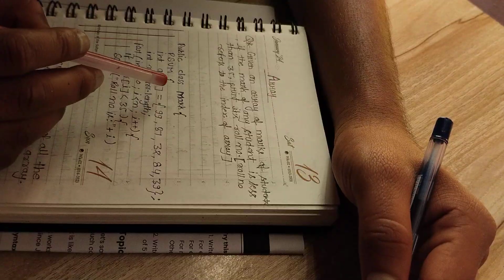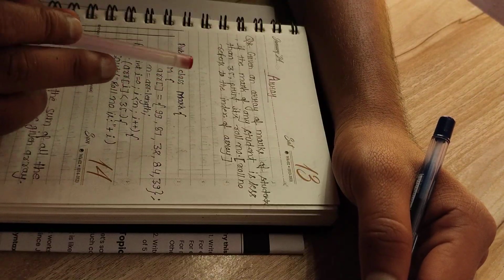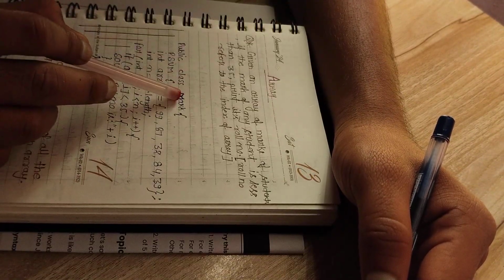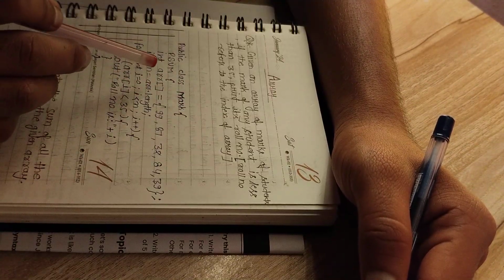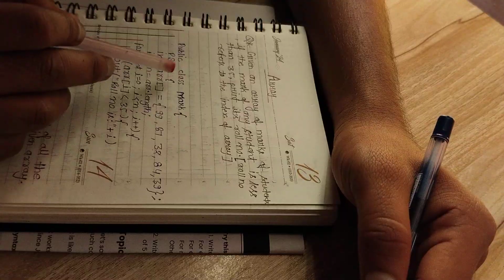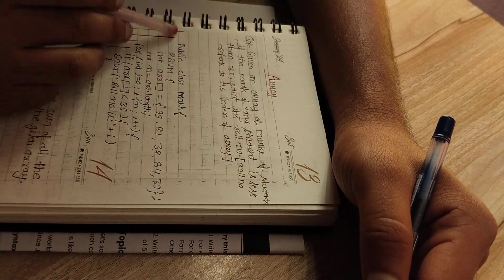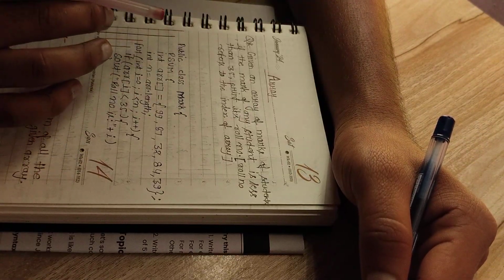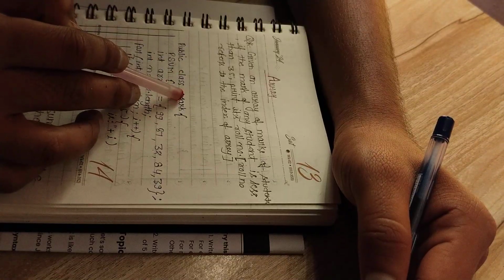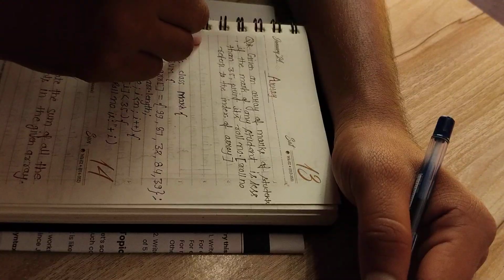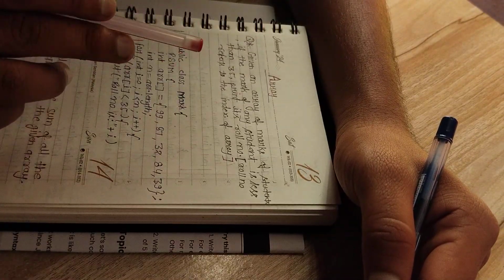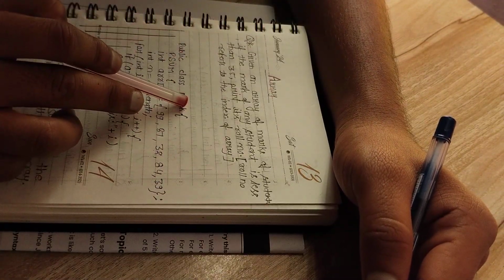In Java, we have to name our class the same as the name of the file we saved, so the file name and the class name should be the same.